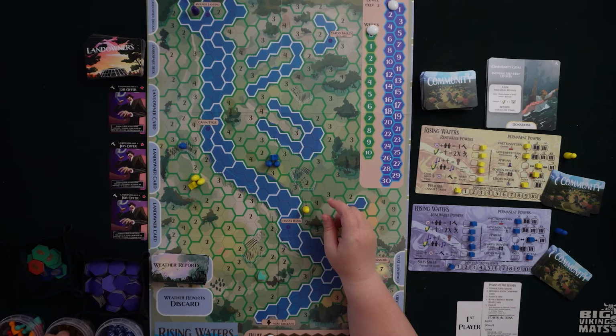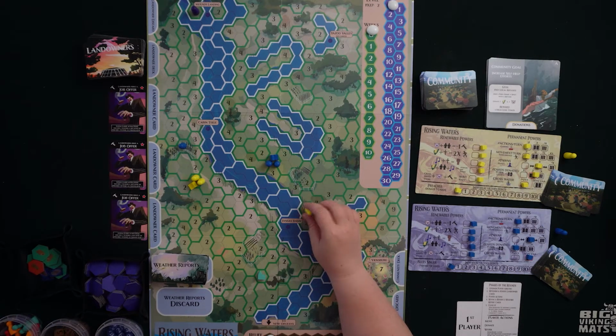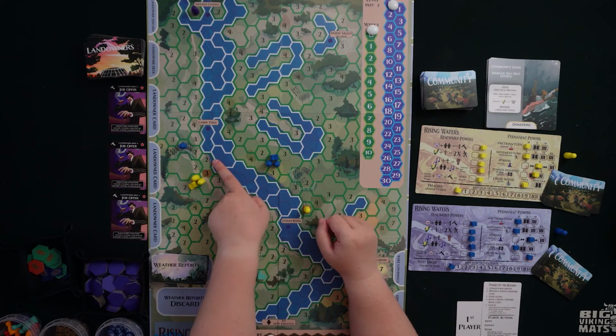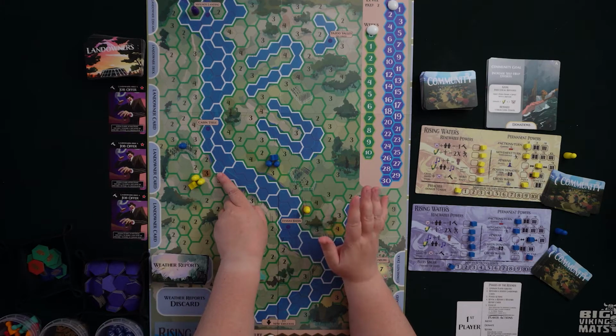So let's say that I want to be extra safe with my yellow pawn. I'm going to bump this 3 to a 4. And then maybe I want to come here and make this 2 into a 3. So the problem here is that this 2 is still a 2, but this hex is now a 3 because it's got a levee. So I might want to build some more levees.